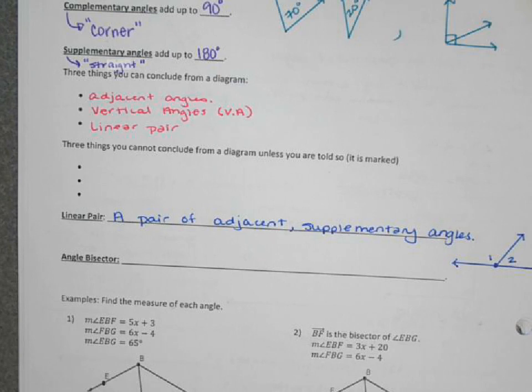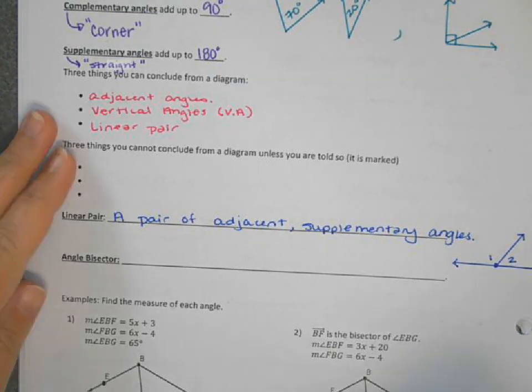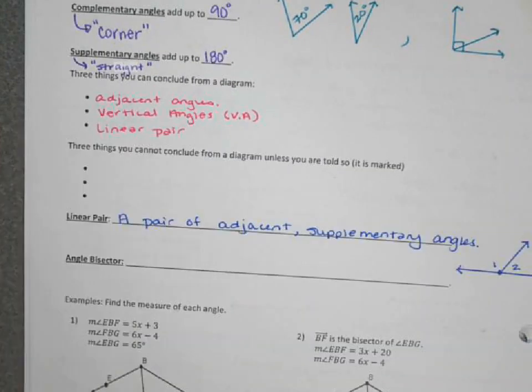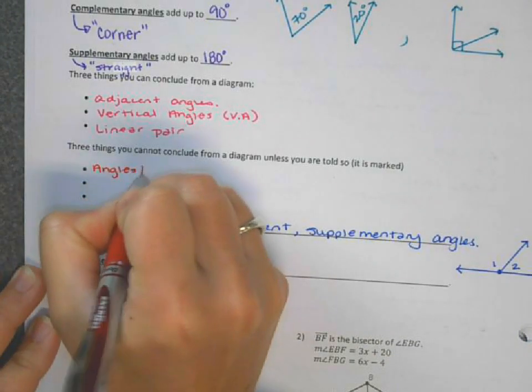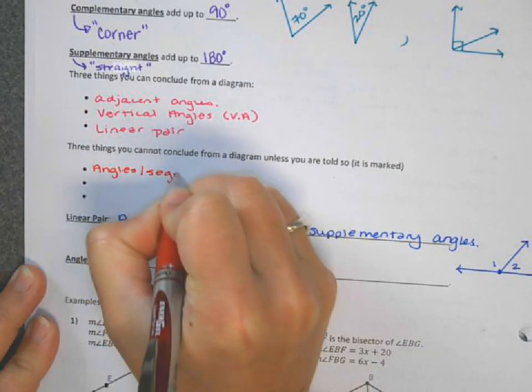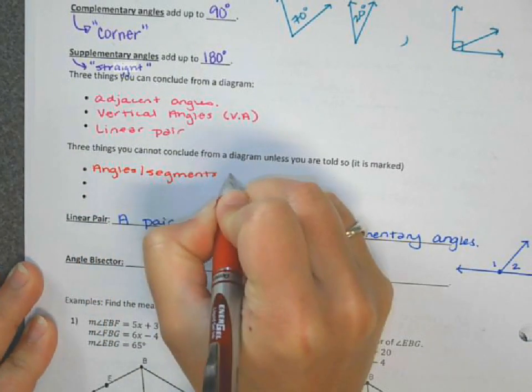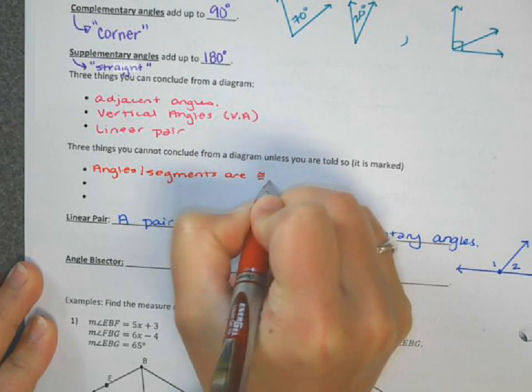But never assume that two angles or segments, for that matter, are congruent. So things that we do not want to assume, we'll put them in red because red's like bad, don't assume red, are that angles or segments are congruent, okay?